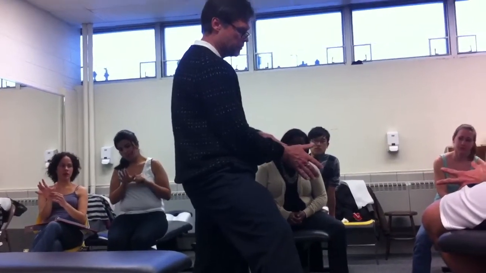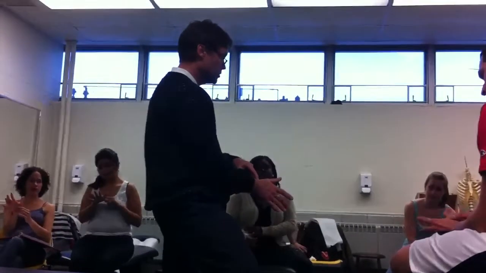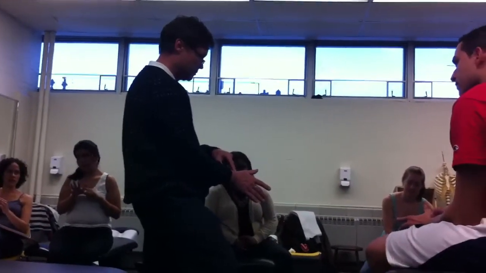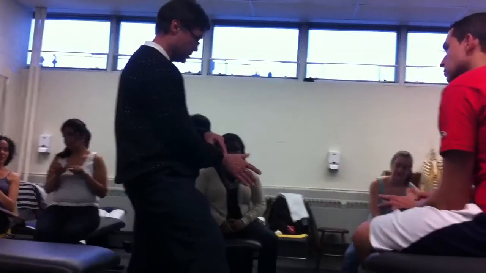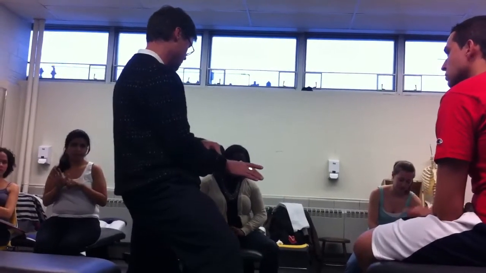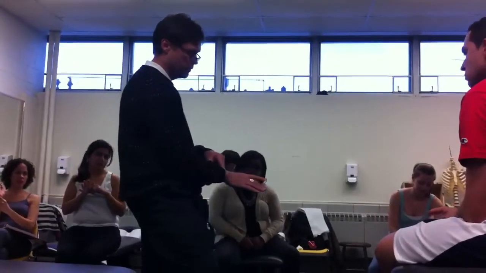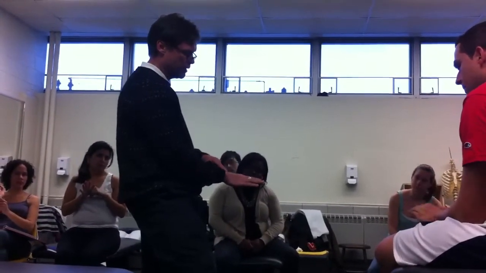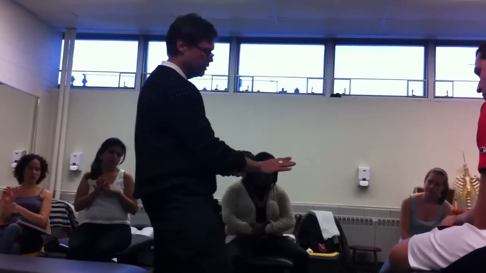So look at the thumb side. Look at the anatomical snuff box, what lives there. The artery and scaphoid, the most commonly fractured bone in the wrist, right? Scaphoid.